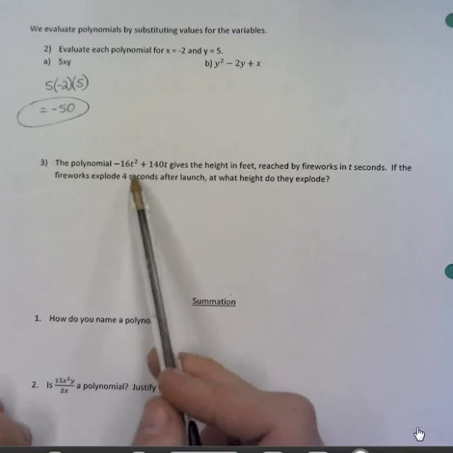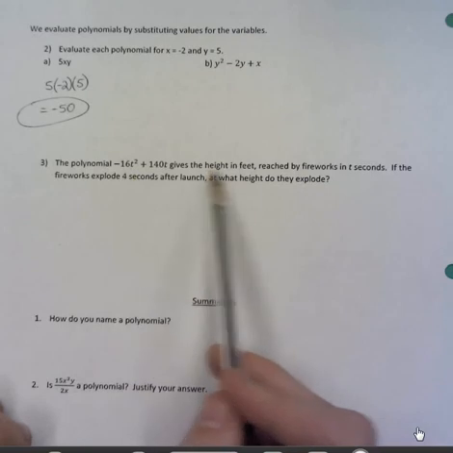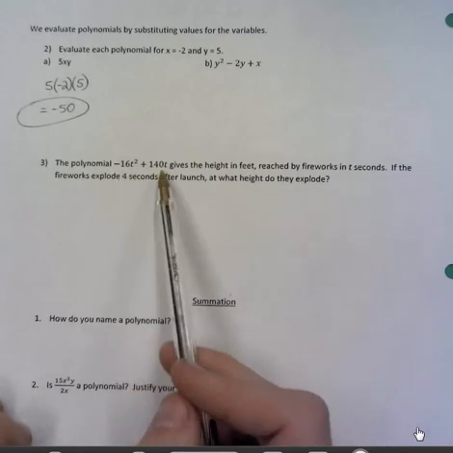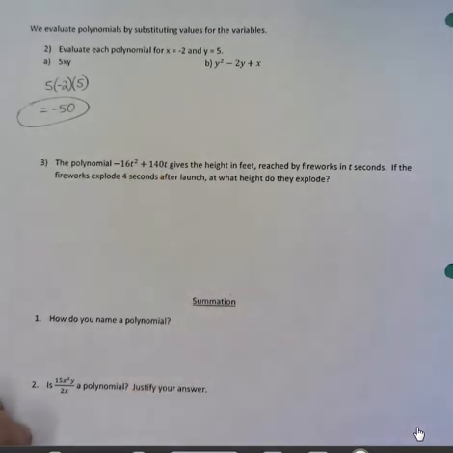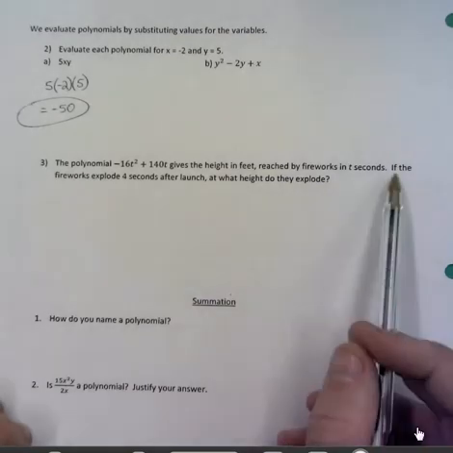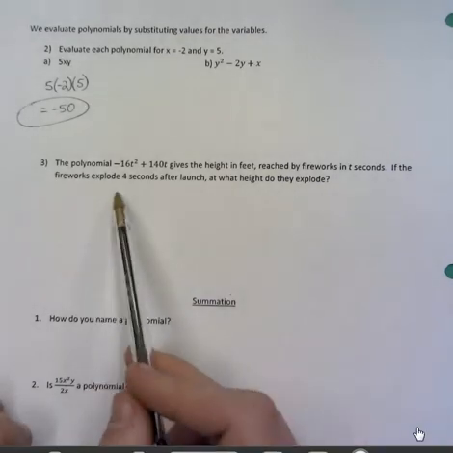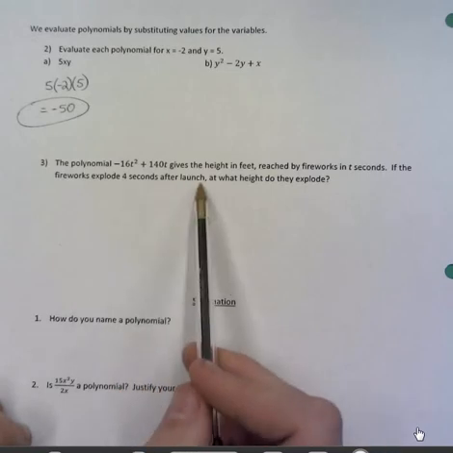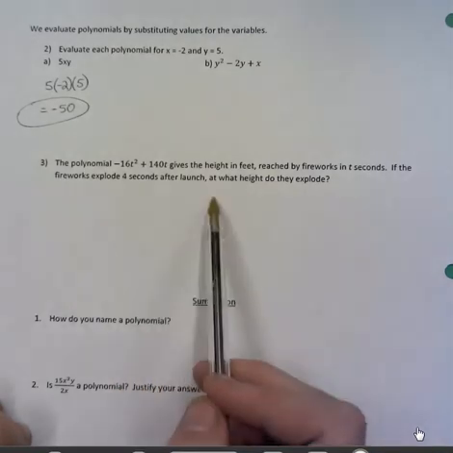So obviously they're still on the ground. They're at a height of 0. If you plug in 1, you'll get an answer. That's how high your fireworks would be 1 second after launch. So it seems pretty simple. How do we figure out how high they are 4 seconds after launch, or in this case, at what height they explode?